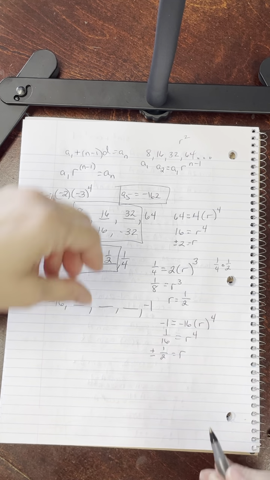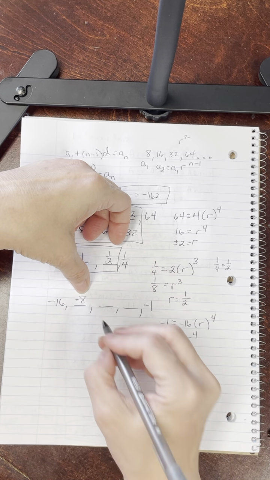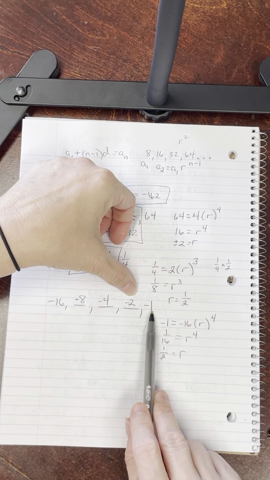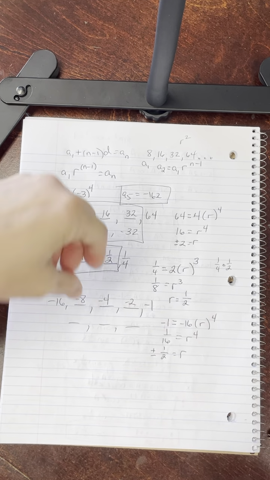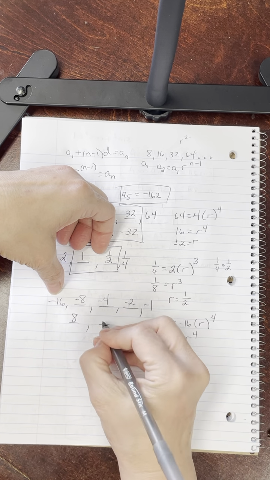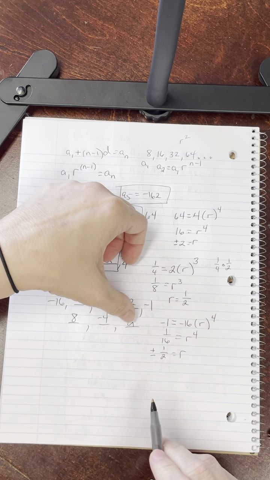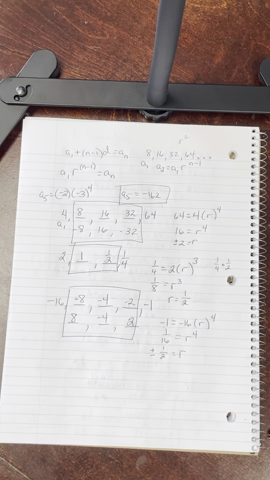-16 times the positive 1/2 is going to be -8. -8 times the positive 1/2 is -4. -4 times positive 1/2 is -2. Double checking, -2 times 1/2 is -1, all right? Now let's do the negatives. -16 times -1/2 is a positive 8. 8 times -1/2 is -4 still. -4 times -1/2 is positive 2, and 2 times -1/2 is -1. So here are the 2 sets of answers.